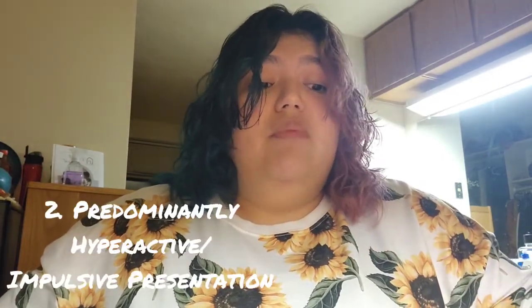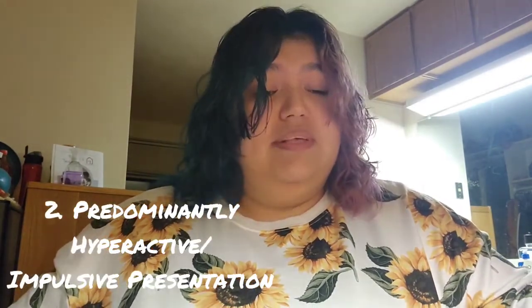The second type is predominantly hyperactive or impulsive presentation. This individual will often fidget a lot and be unable to sit for long periods of time, feel the need for constant movement, talk nonstop, interrupt others, blurt out answers, and often struggle with impulse control. This type is most often characterized in children and will mostly be characterized in males as well.